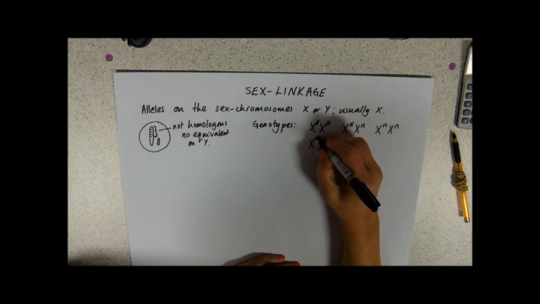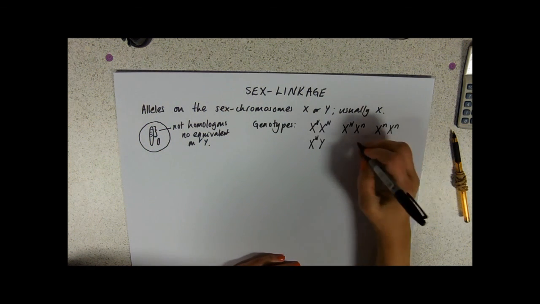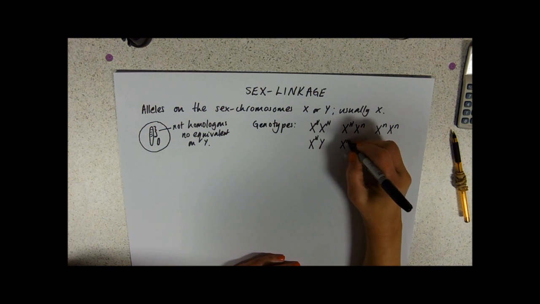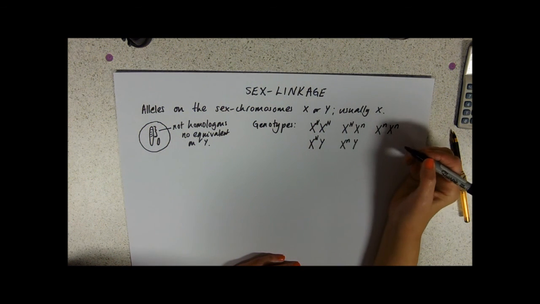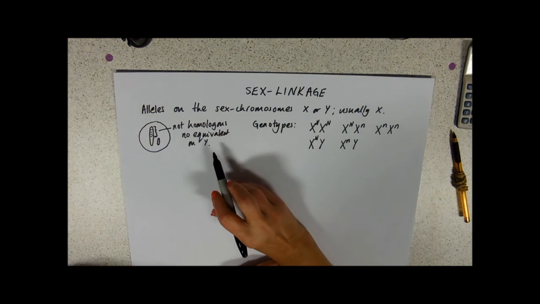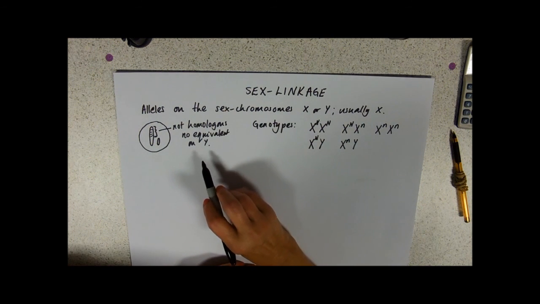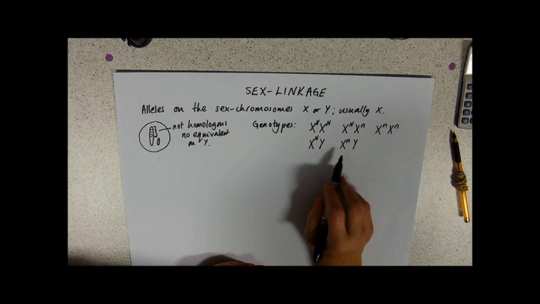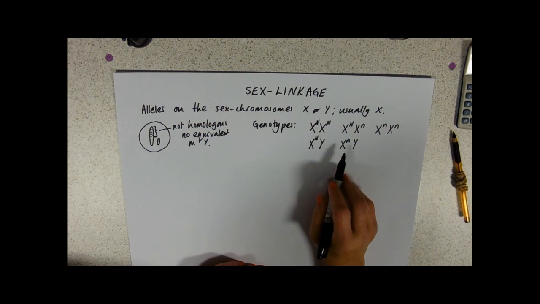Males, however, if that gene is in this non-homologous region, they've got an X and a Y chromosome, and if the allele's on the X chromosome, they can show the dominant characteristic or the recessive characteristic. So whatever's there in that non-homologous region where there's no equivalent on the Y chromosome has to be expressed. So there's only 2 possible genotypes.